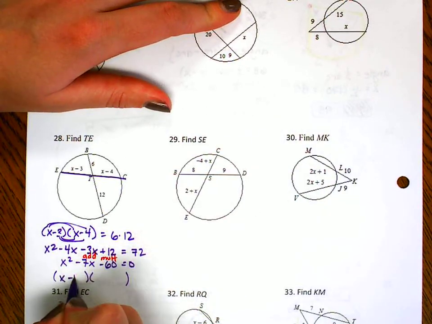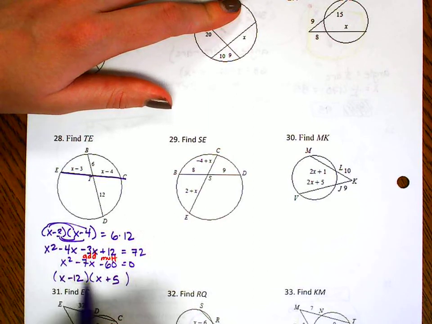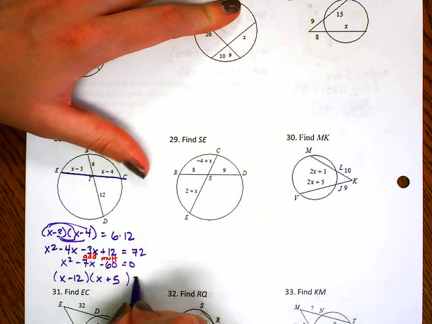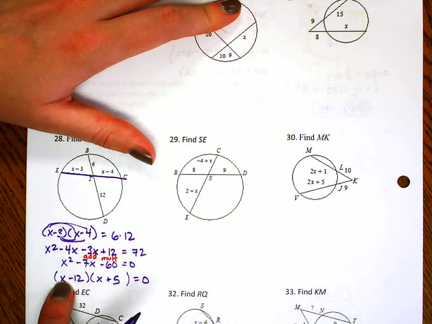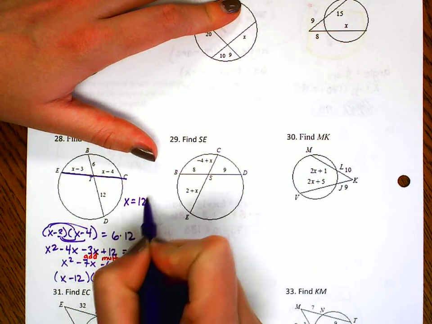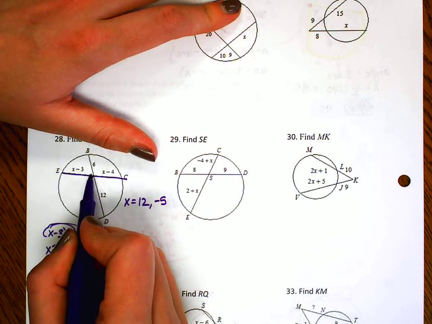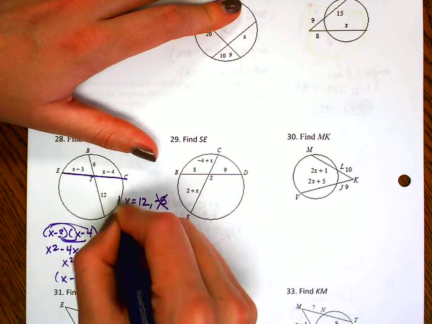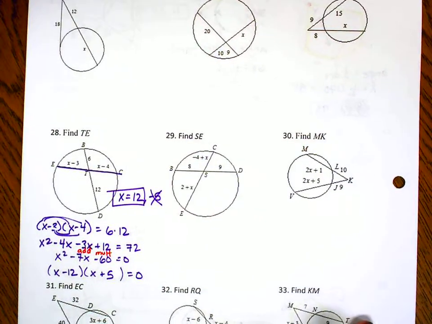Now I'm going to look for two numbers that multiply to negative 60, but add to negative 7. Negative 12 plus 5 is negative 7. Negative 12 times 5 is negative 60. So the two answers that make this function work: if I plug in a positive 12 here, this becomes 0. Negative 5 makes that one 0, but notice I can't plug in a negative 5 because I get negative 8 and negative 9, so that answer is no good. I believe we did 29 in a handful of our classes, so I'm going to skip that one for now.